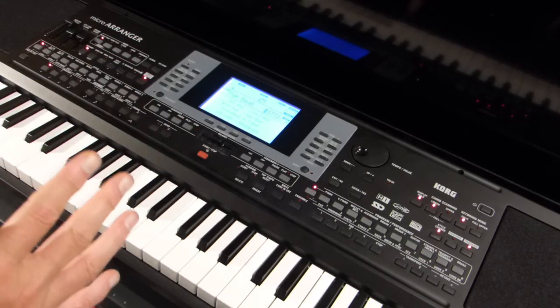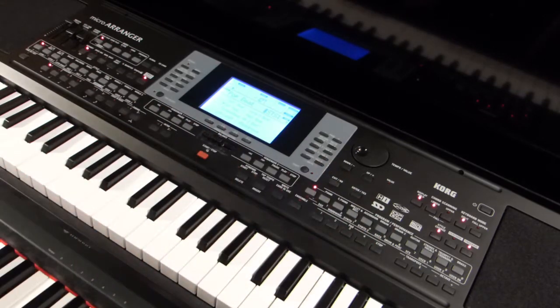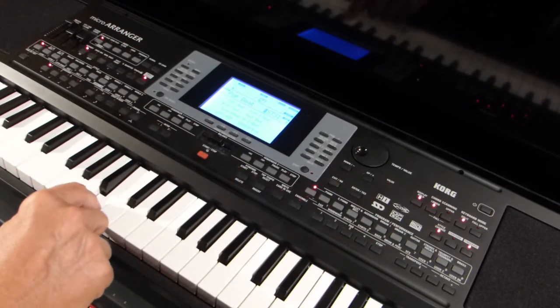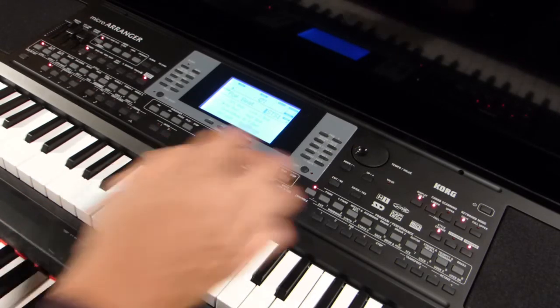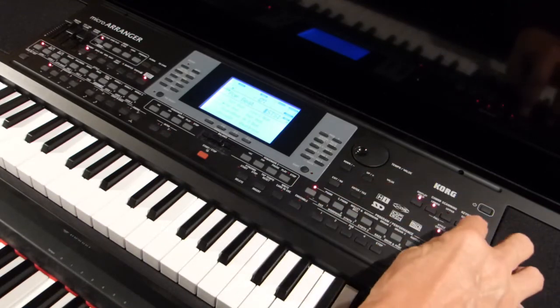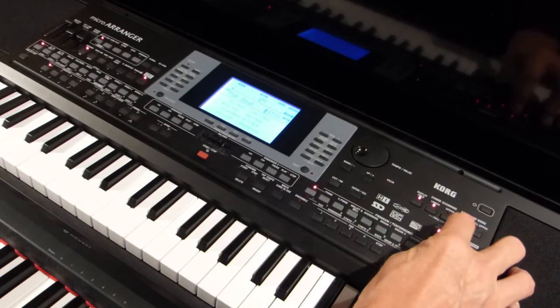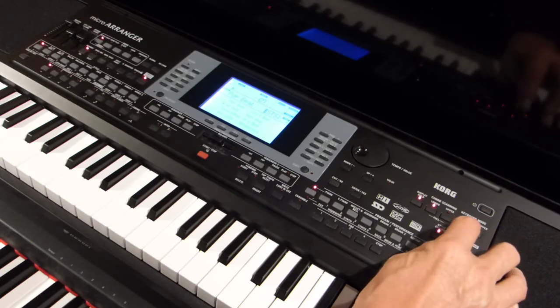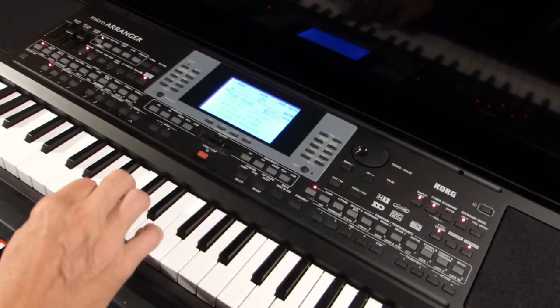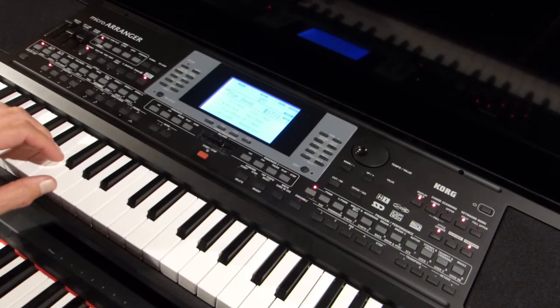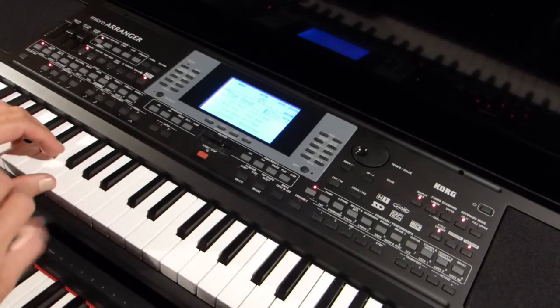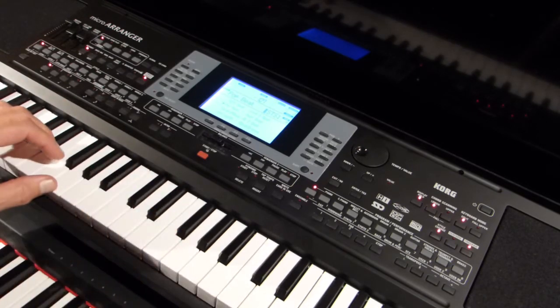and it all works on the left hand below these split points. And the split point in this arrangement is middle C. And if you come over to these buttons here, these also become very important now. Because now, if split is lit, that means we're playing a different instrument on the left hand than we are the right hand.